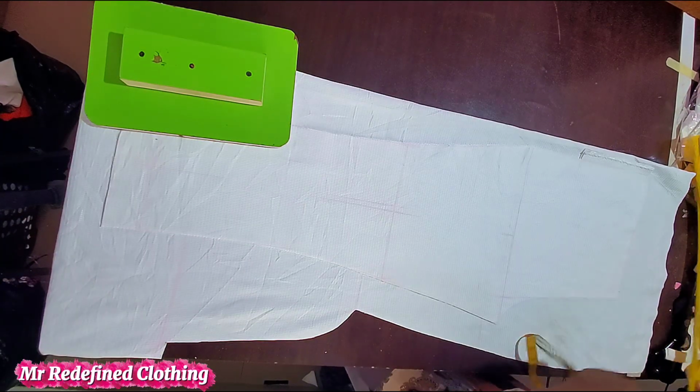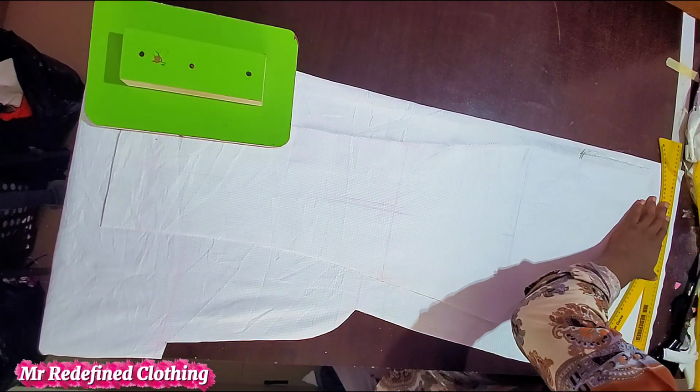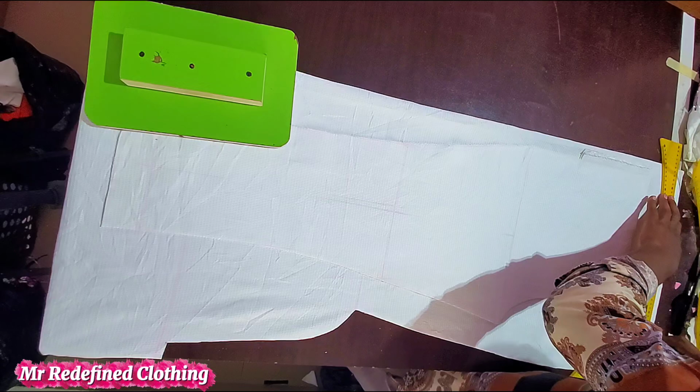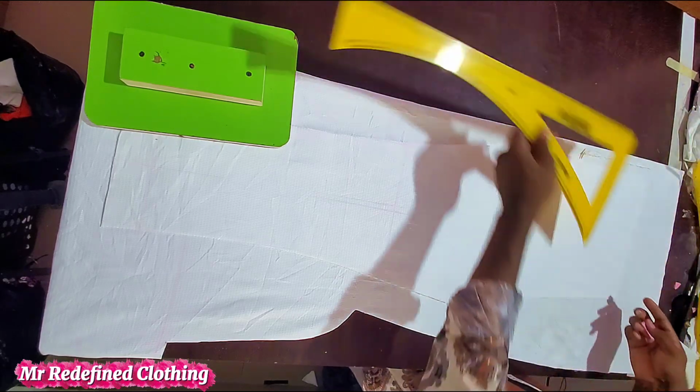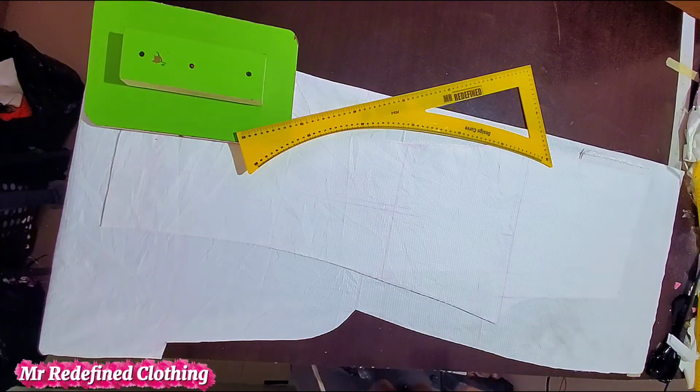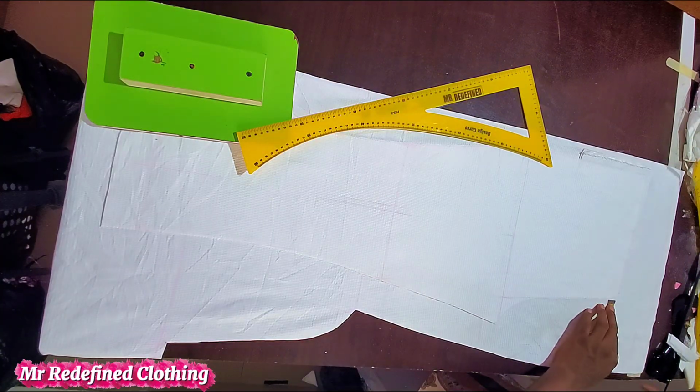4 inches exact, and it will go all the way straight. There will be no slanting or bending of the ruler. It will go straight. So this is like cutting the band together with the back panel. That's what I'm doing here. So the band I will put is only on the front panel, right?